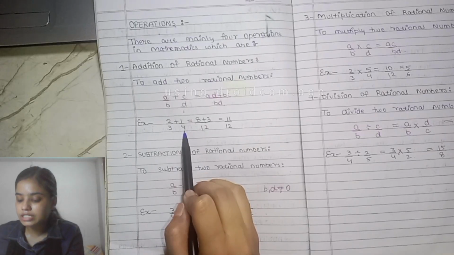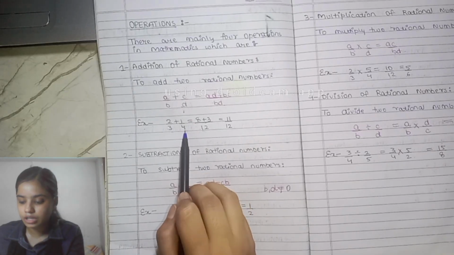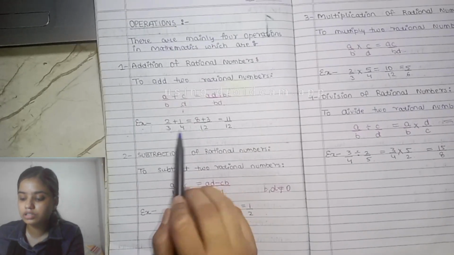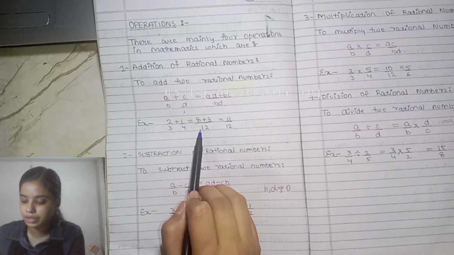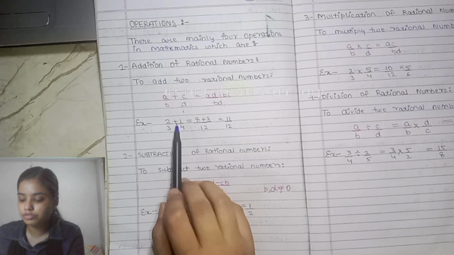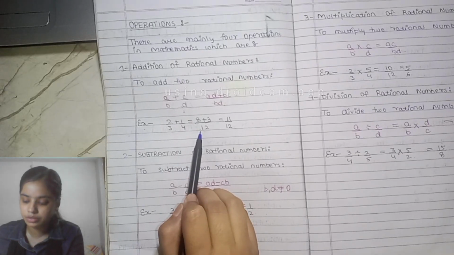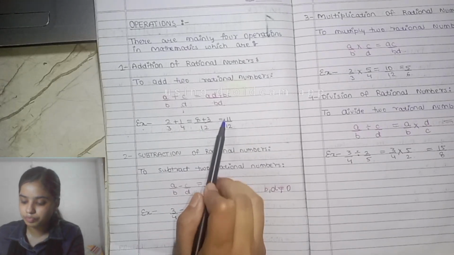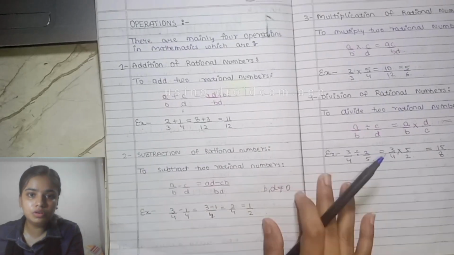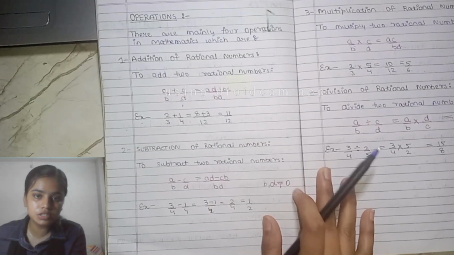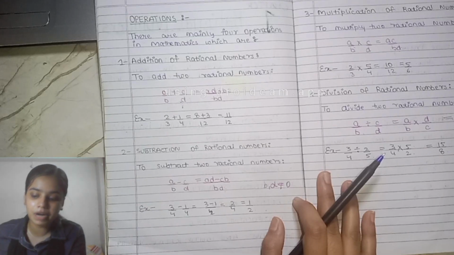So the LCM of 3 and 4 is 12, and 3 fours are 12. So we are going to multiply -2/3 by 4, 2 fours are 8, and 4 threes are 12. Then 1/4 by 3, which gives 3/12. Okay, if you people don't know how to add two fractions, or multiply or subtract two fractions, please let me know. I will make a separate video for that.